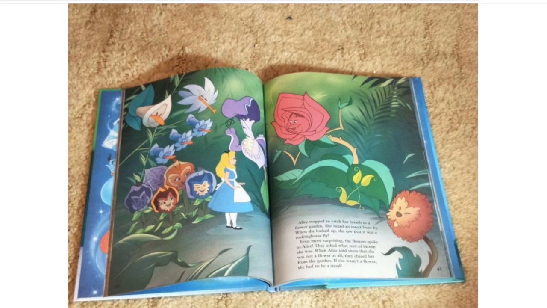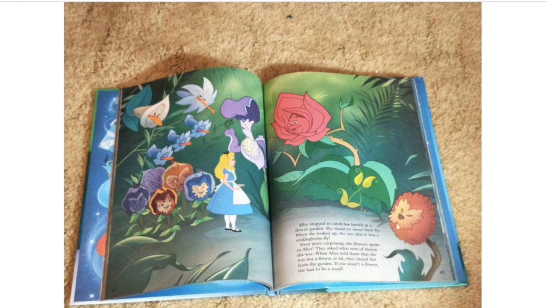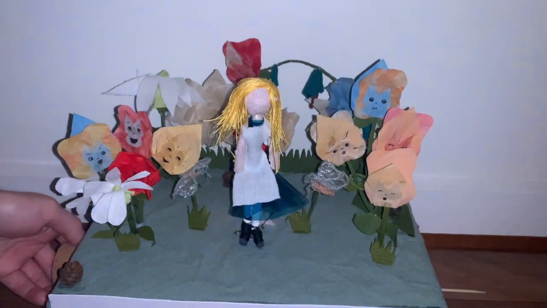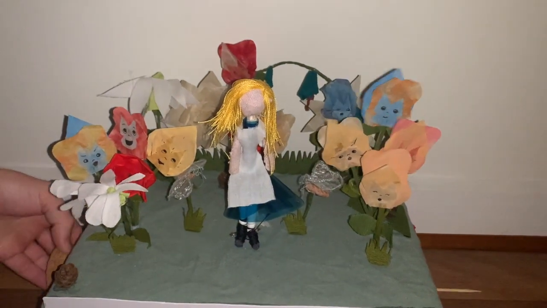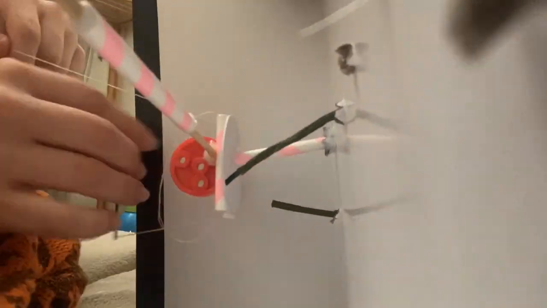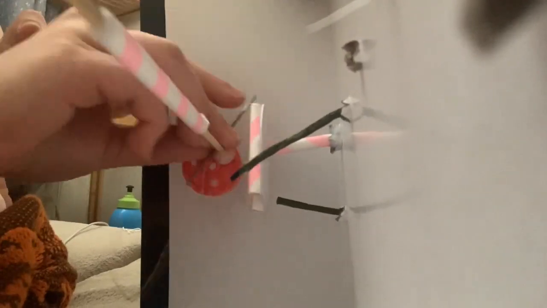I focused on the children's storybook Alice in Wonderland, focusing on Disney's representation. I chose to recreate the scene with Alice meeting the flowers as it's aesthetically pleasing for the kids. My target year level was foundation year, and I chose to use a combination of cam and electric systems to depict Alice meeting the flowers.